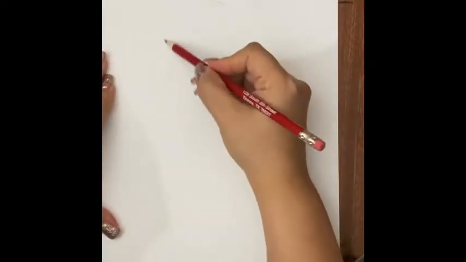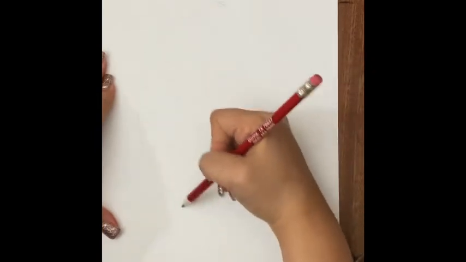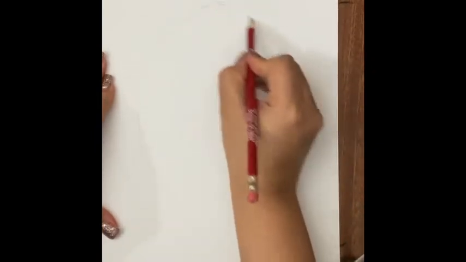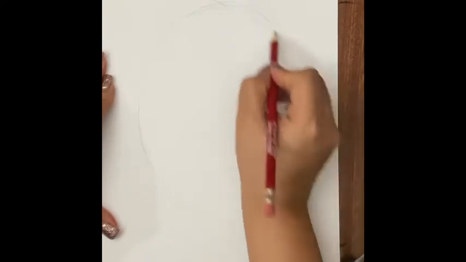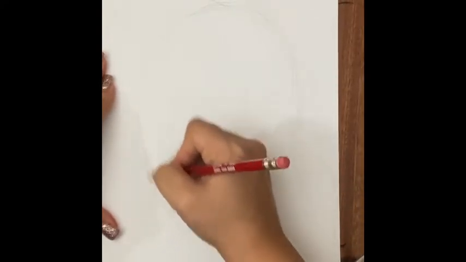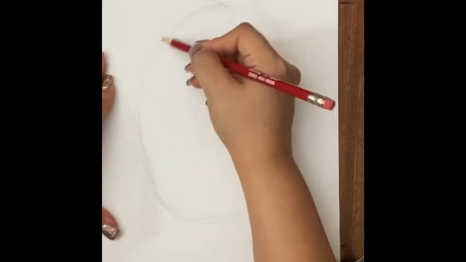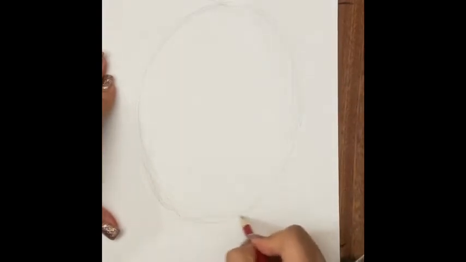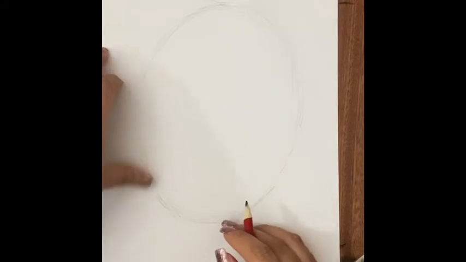You will begin by drawing an oval shape on your page. An oval, egg-like shape. Does it have to be perfect? Not necessarily, no. These guidelines are to help you estimate the placement.